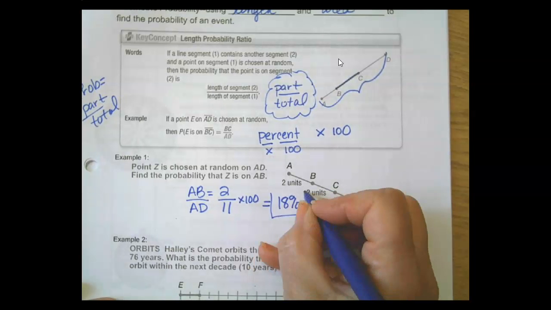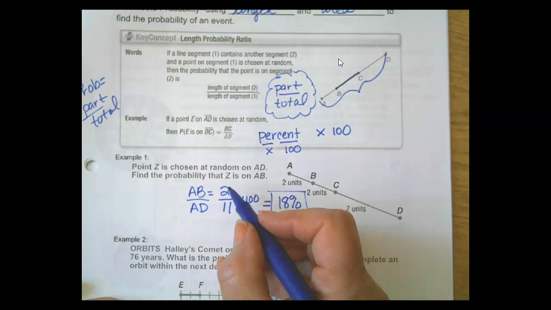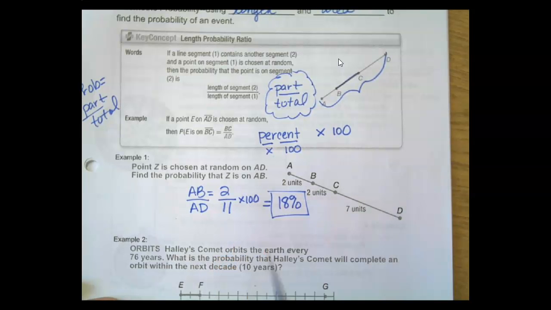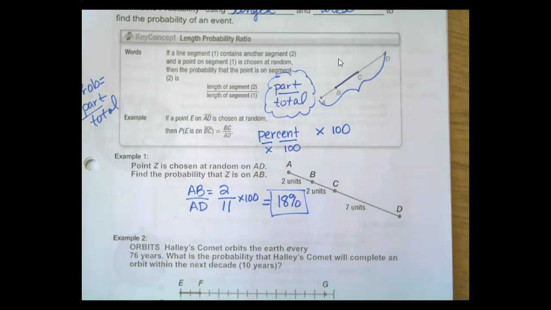Some of you still like to divide this, so 2 divided by 11 times 100, or move that decimal point over twice, and that's fine too. It's the same thing. Yay, do you feel much better so far?